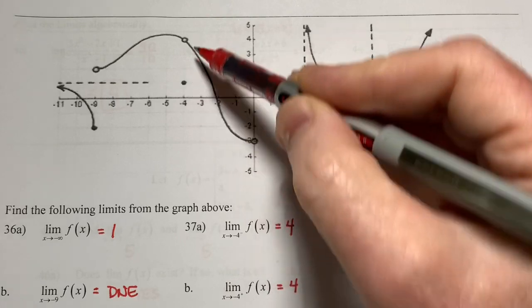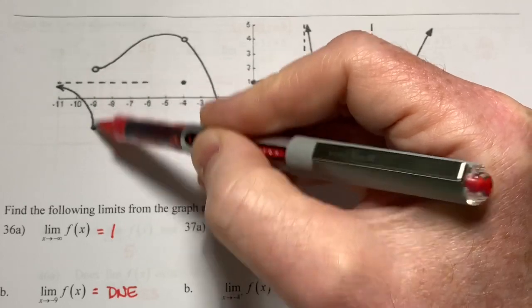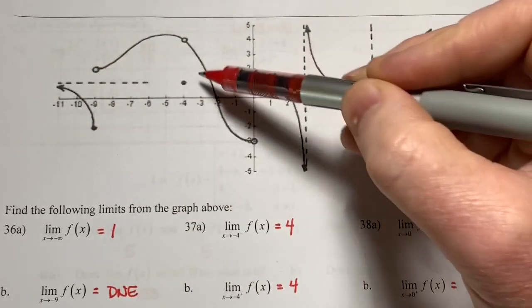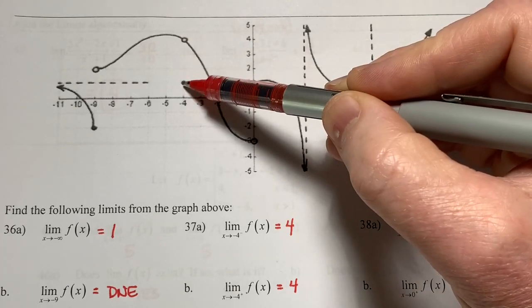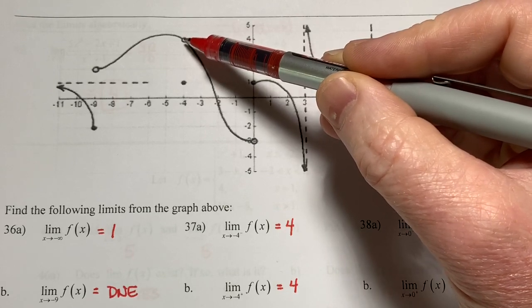All right, so we would definitely say the graph is not continuous there and not continuous at -9 because of the limits and the values. Here the limit doesn't even exist, but here, even though the limit exists, the value for the function at -4 is not the same as the limit's result.